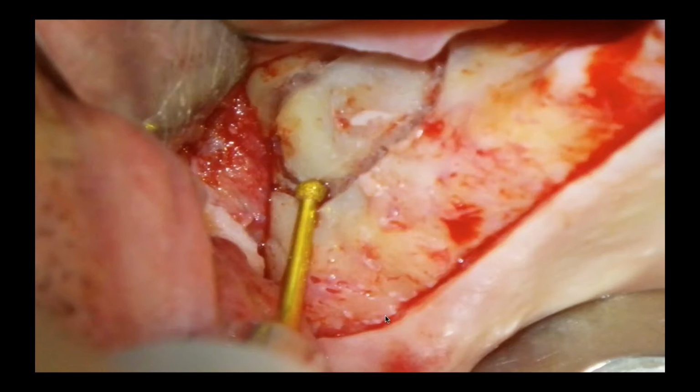Once the window is made, and we're making this window high up above where we have the pneumatized sinus, we're able to get enough graft material in and also not violate where we're going to be placing our implants.